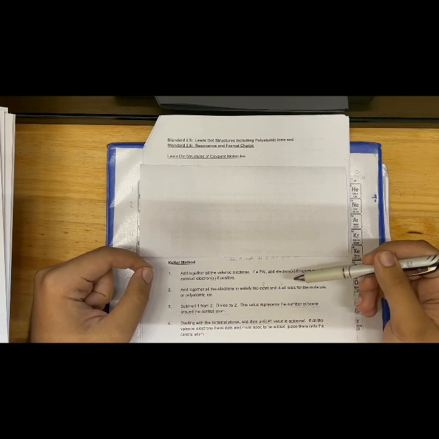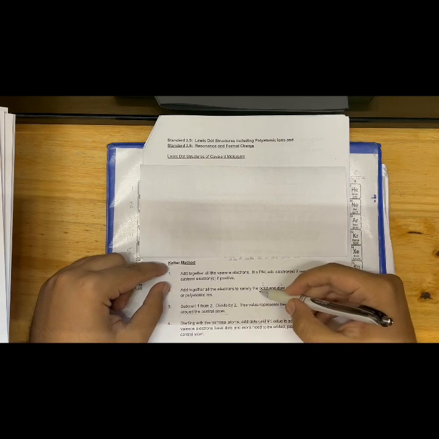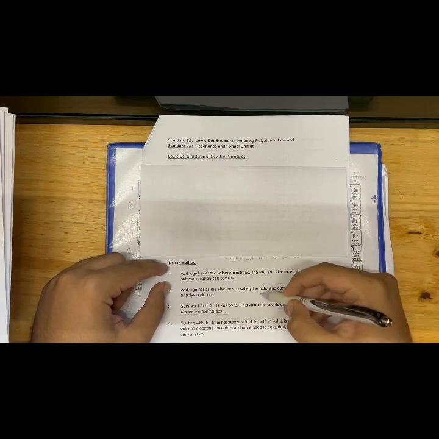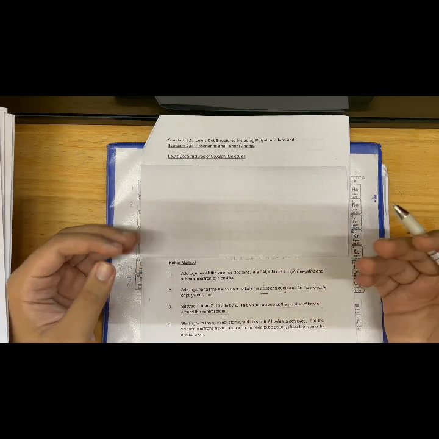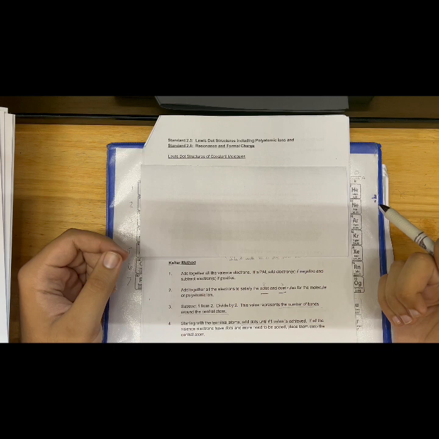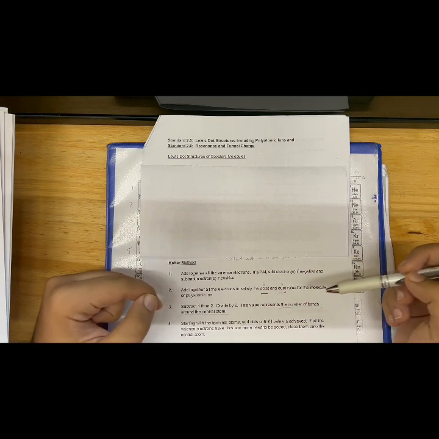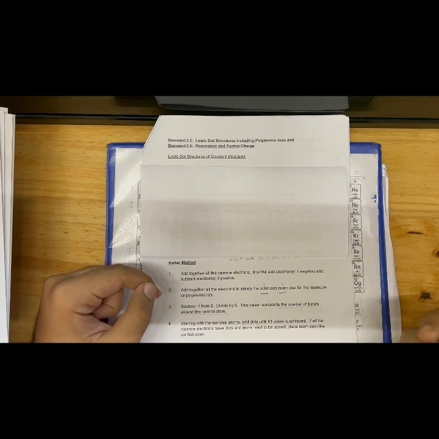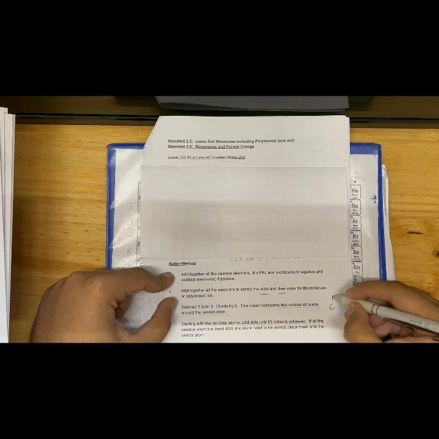The second step is that you add together all the electrons needed to satisfy the octet rule or duet rule of the molecule or polyatomic ion. I will explain what the octet and duet rule means later in the video when we do some questions. And the third rule is that you divide by 2 the value that represents the number of bonds around the central atom.